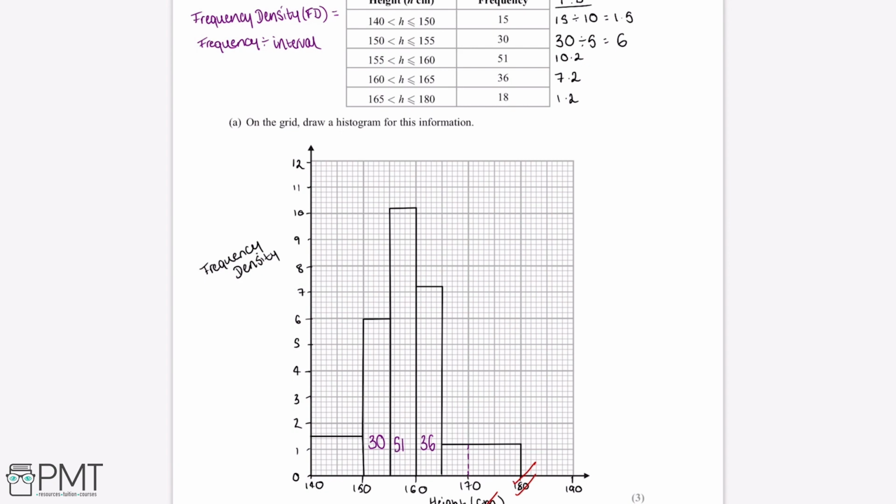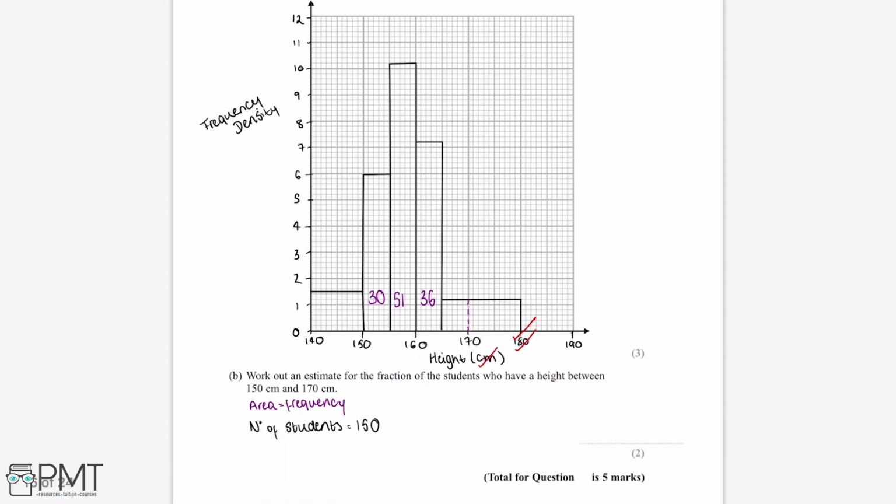So now the final thing we need to do is work out the area of this bar between 165 and 170 centimetres. Now there's 2 ways of doing this. Because the area between 165 and 170 centimetres is exactly a third of the whole area of this bar between 165 and 180 centimetres, we can either divide our frequency by 3 or multiply our interval by our frequency density. So our interval is 5 and our frequency density is 1.2. So this gives us an answer of 6.